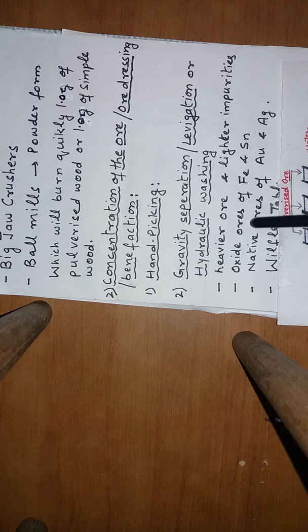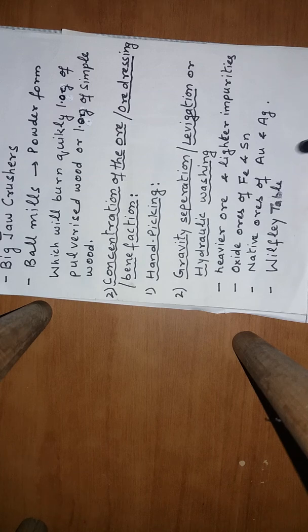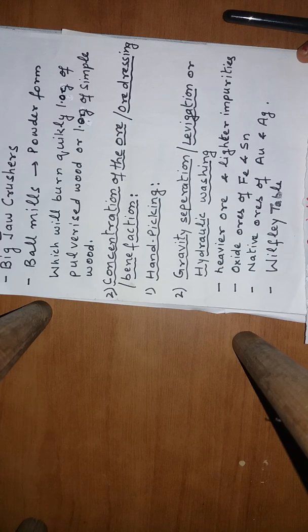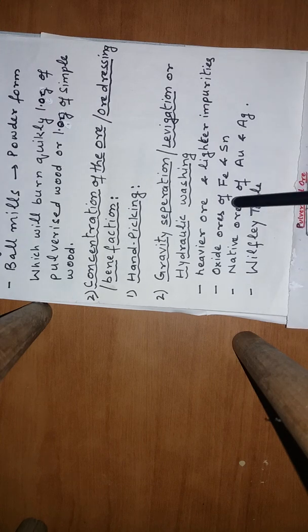The ores which are concentrated by this process are the iron and the tin, and also native ores of gold and silver are separated by the gravity separation process.